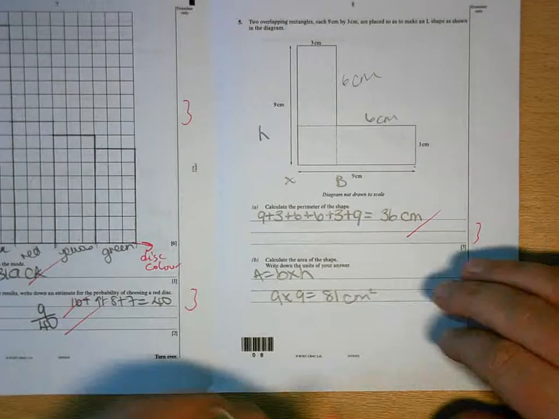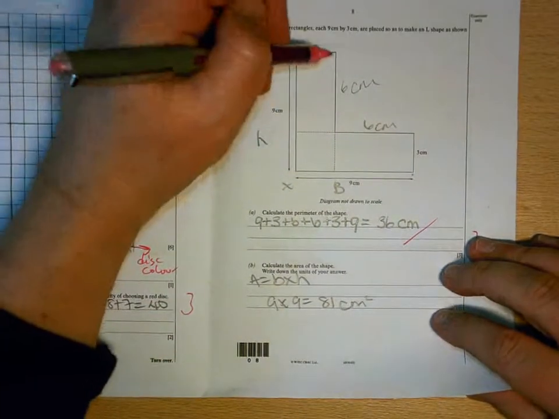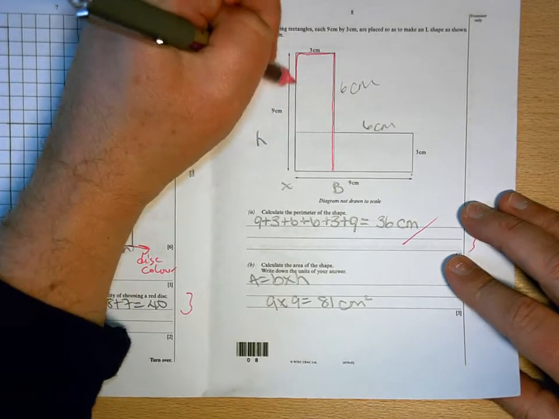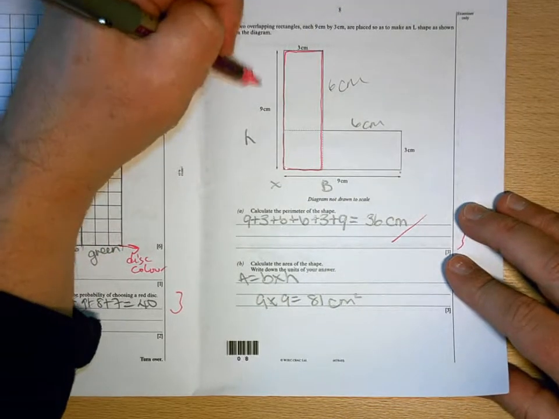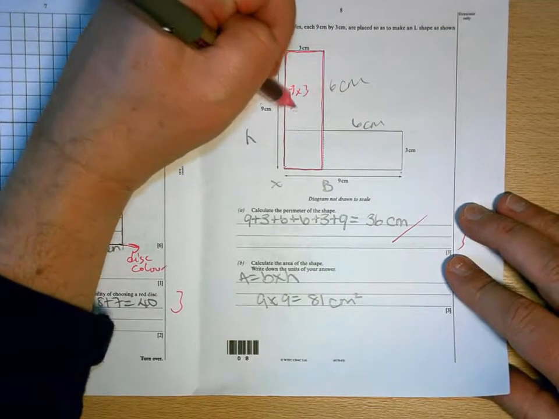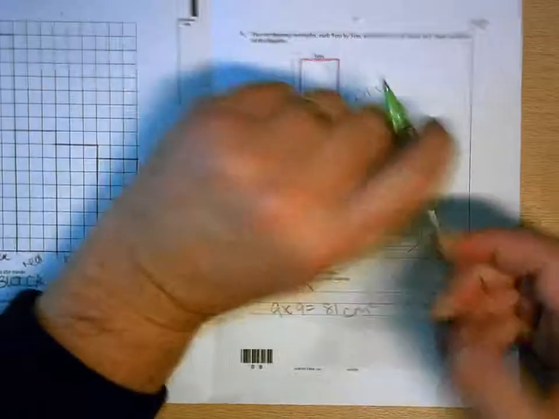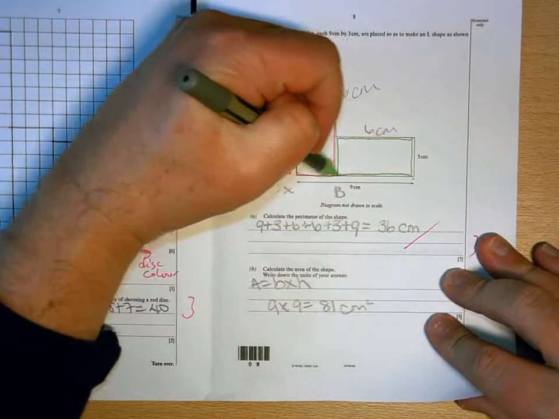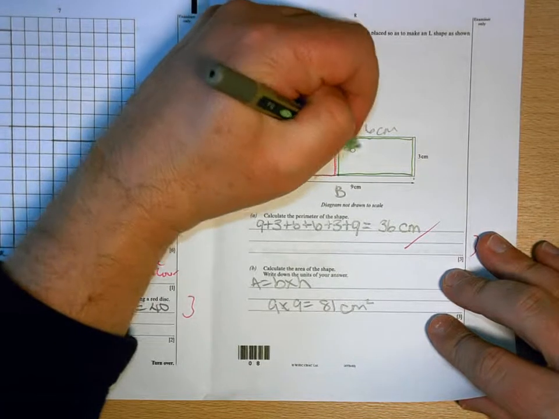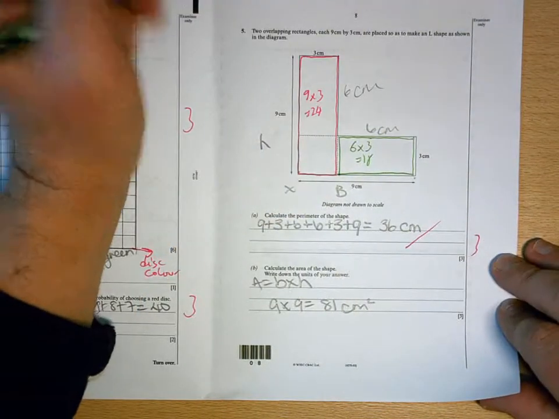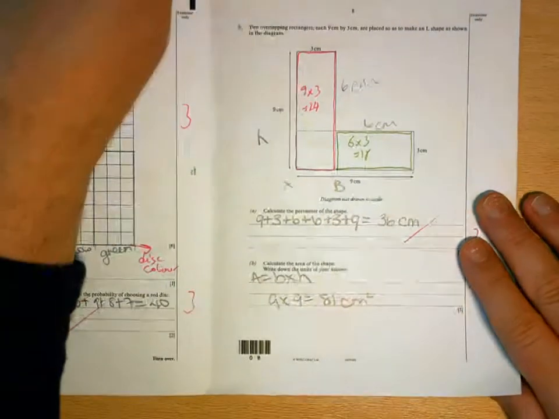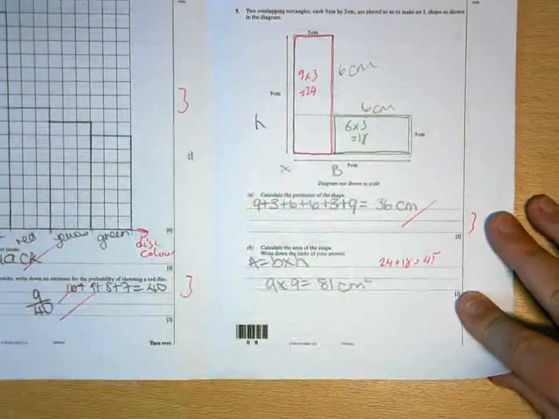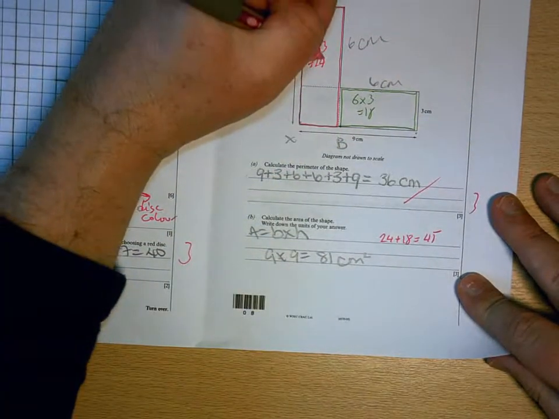but this one isn't. So with this one, to work out the area of that shape, you have to split it up into 2 rectangles. You've got this rectangle here, which is length times width. 9 times 3 is 27. And you've got this rectangle here, which is going to be 6 times 3, which is 18. So the total area of that shape is going to be 24 plus 18, which is 45. 27, sorry, 24.